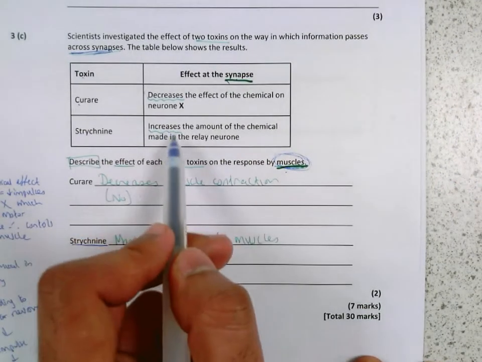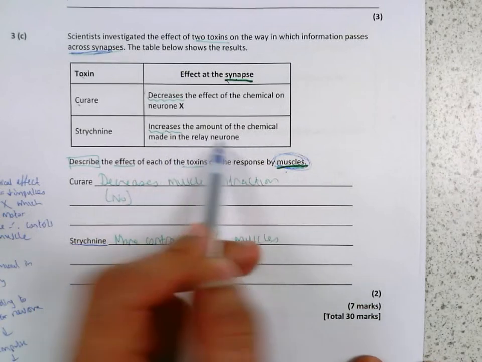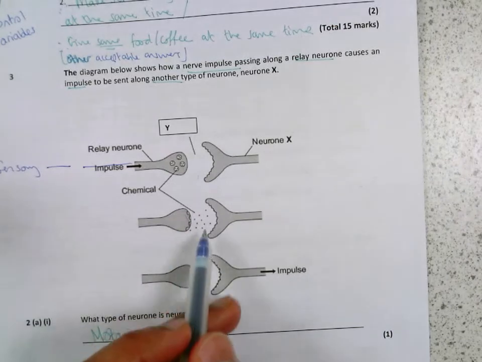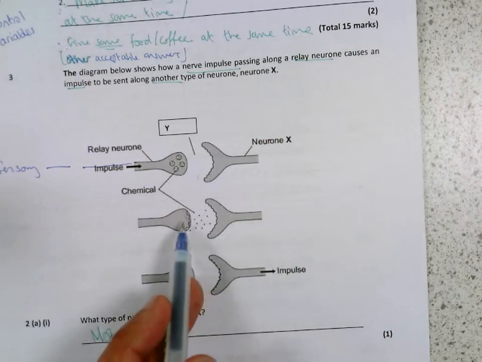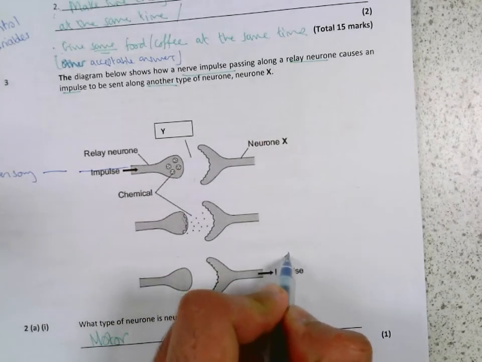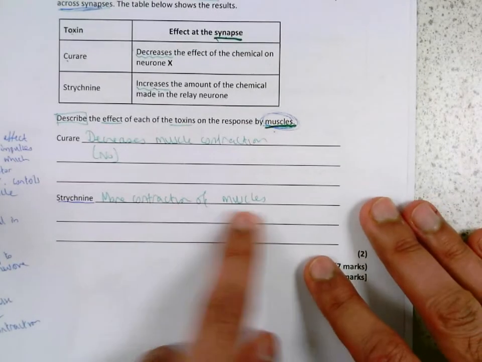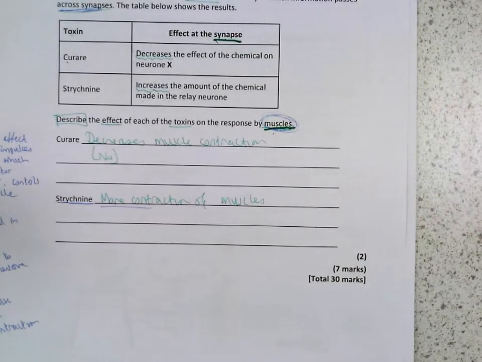For strychnine, it increases the amount of chemical made in the relay neuron. So if there's more chemical made here, then more will diffuse across. So will there be more or fewer impulses? I think if there's more chemical, there's going to be more impulses, and if there's more impulses in the motor neuron, then what's going to happen to the muscles? They're going to contract more. So that's the mark there.